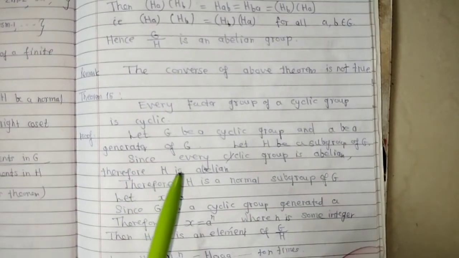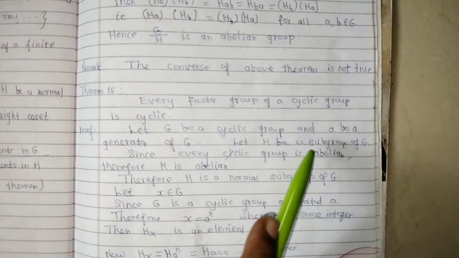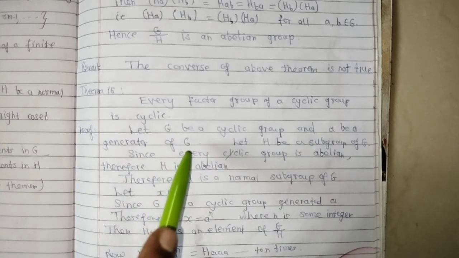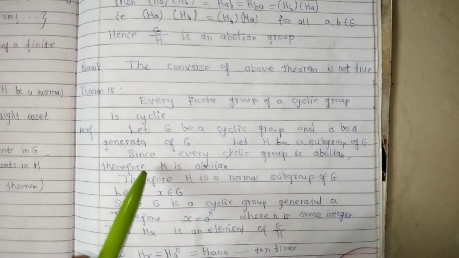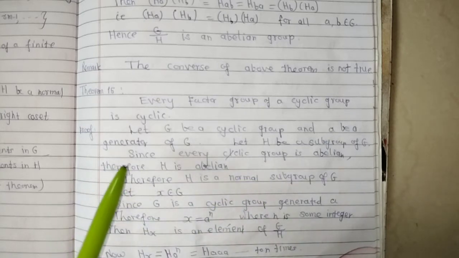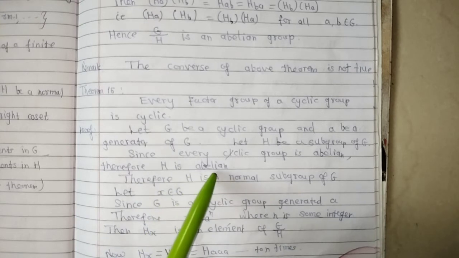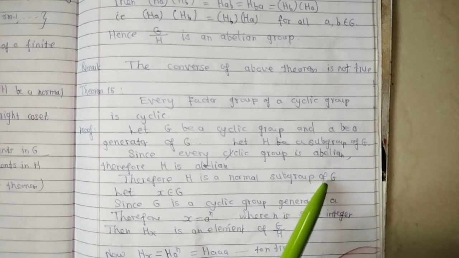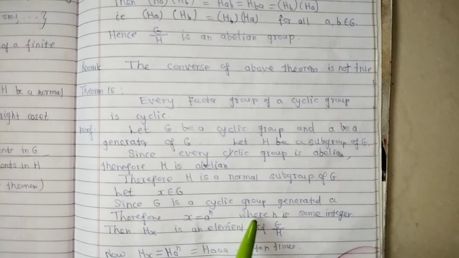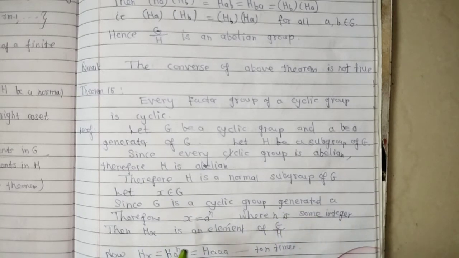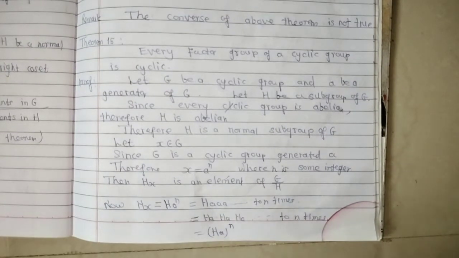Let G be a cyclic group and A be the generator of G. Let H be a subgroup of G. Since every cyclic group is abelian, therefore H is also abelian. Therefore, H is a normal subgroup of G. Now let X belong to G. But since G is a cyclic group generated by A, therefore X equals A raised to N. G is a cyclic group generated by A means X equals A raised to N, where N is some integer.